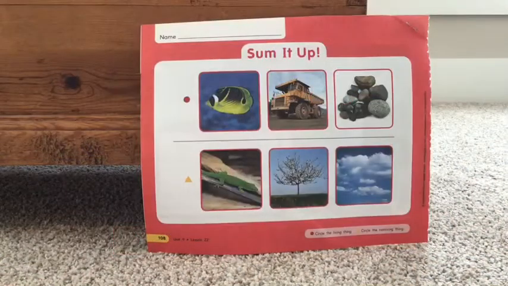Let's look at the last page of our workbook, the one that says, sum it up. That means let's finish. Look at the first row of pictures. We have a fish, some sort of a construction vehicle, and a pile of rocks. They want us to circle the thing that is living. Would that be the fish, the construction vehicle, or the rocks?